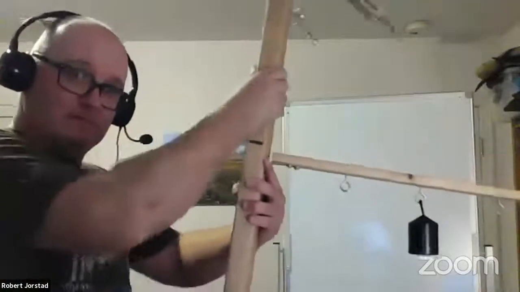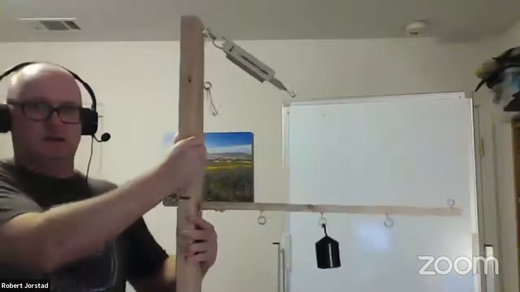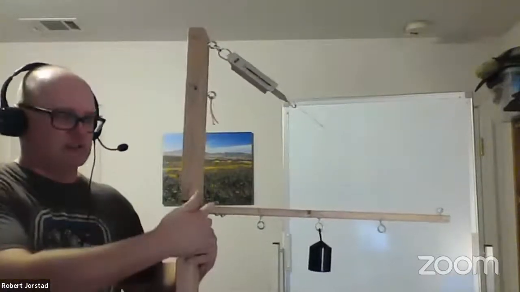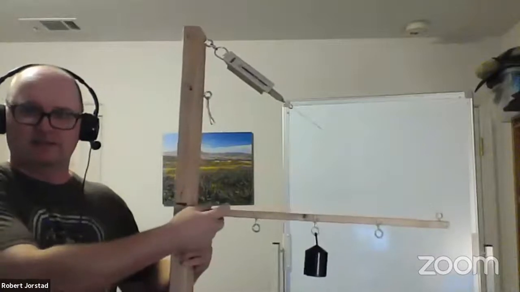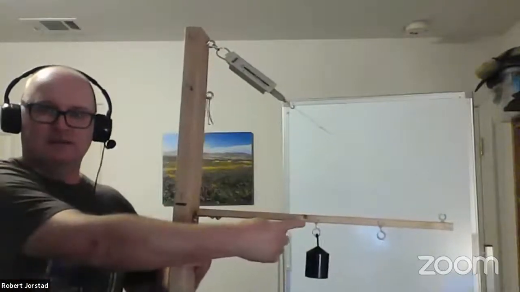In this problem, right now, if I could hold it still, I hope you agree this rod is not rotating. Well, if I could not bump it. It's not rotating about this pivot point, but it's also not rotating about its center. It's also not rotating about the end.